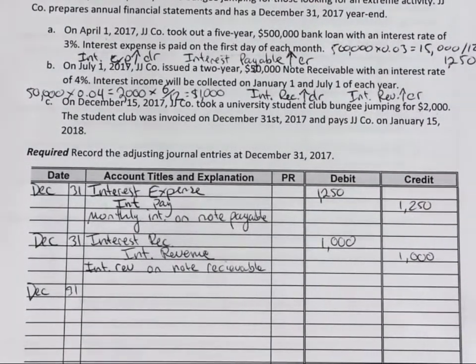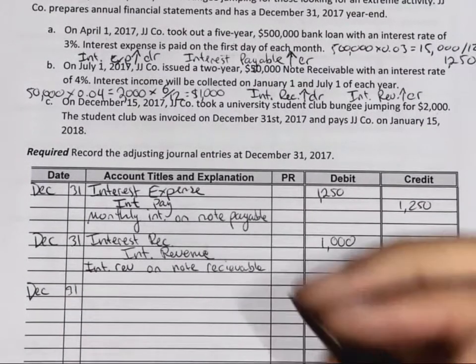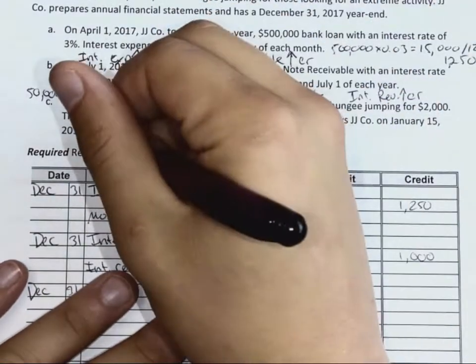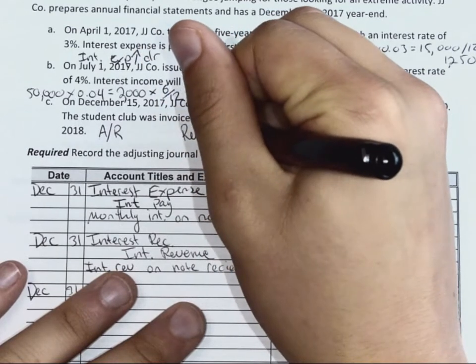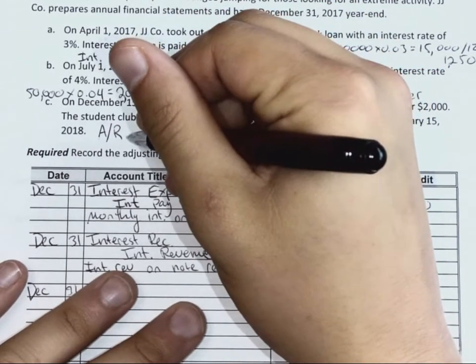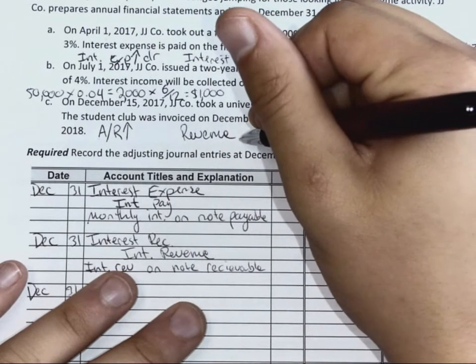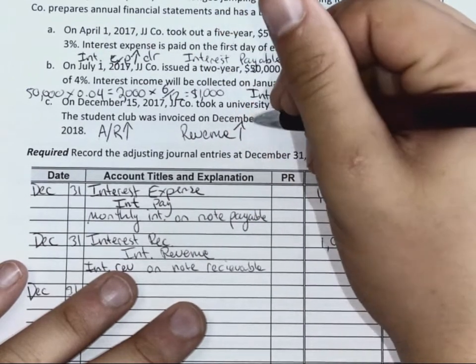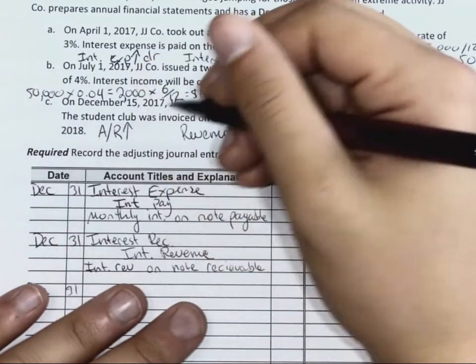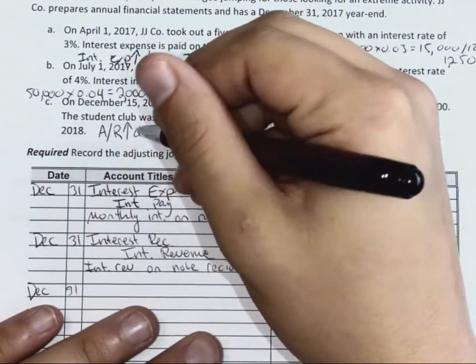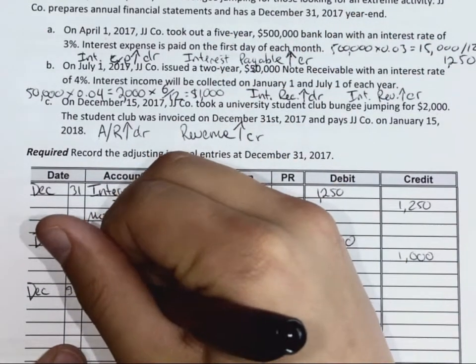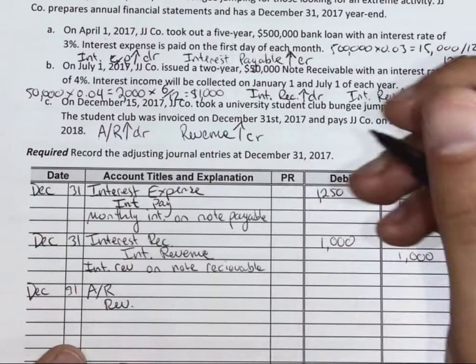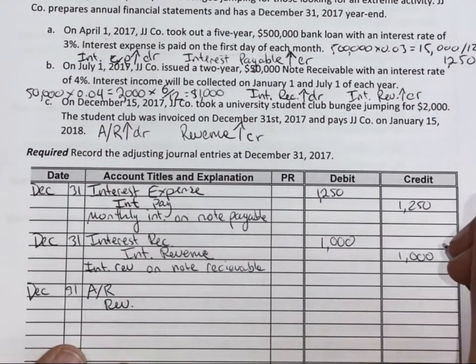So have we done the work? Yes. Have they paid us? No. Okay, so which accounts are being affected? Accounts receivable and revenue. Is accounts receivable going up? Yes. Is revenue going down? No, up. Quick question: how do you make assets go up? Debit. And revenue? It's credit. So we have accounts receivable, revenue for 2,000.